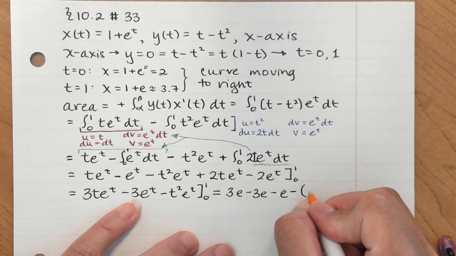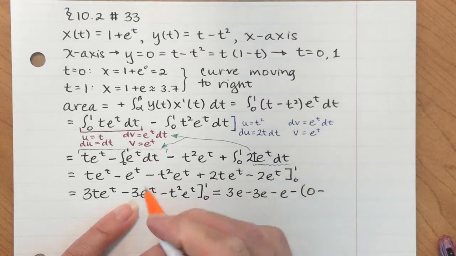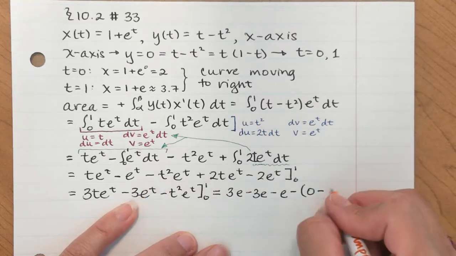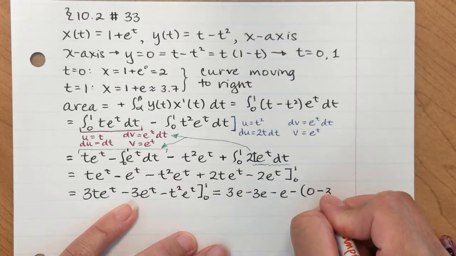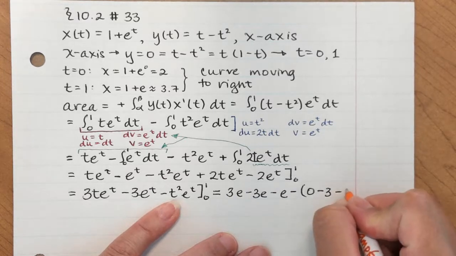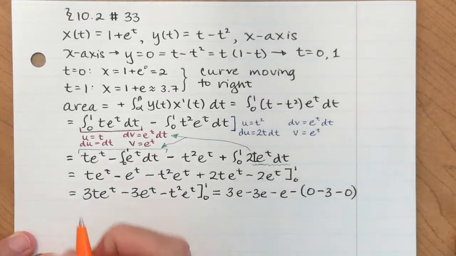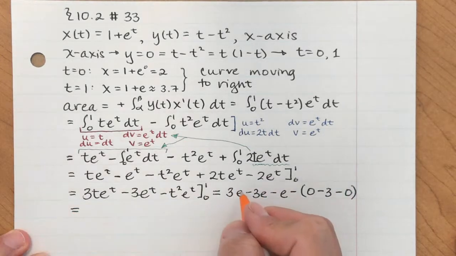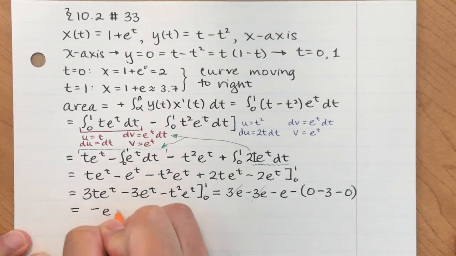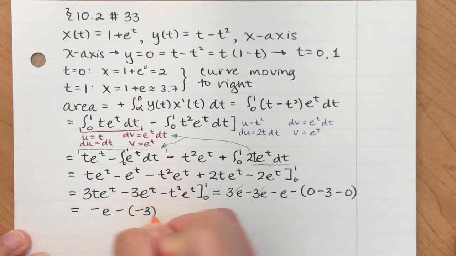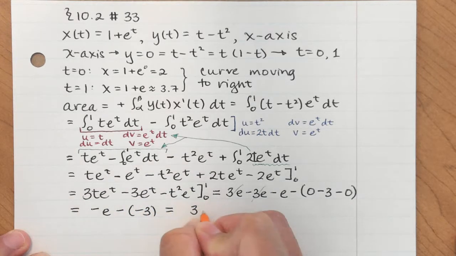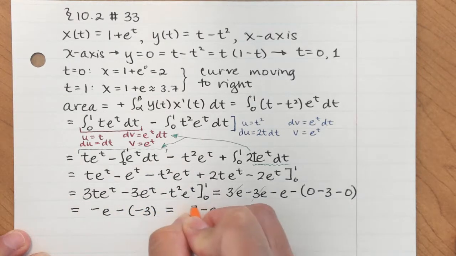I'm going to get 0 minus, that's going to be 3e to the 0, which is just going to be 3 times 1, and then minus 0. And so my 3 e's are going to cancel here, and I'm going to have negative e minus negative 3, or 3 minus e as my final answer.